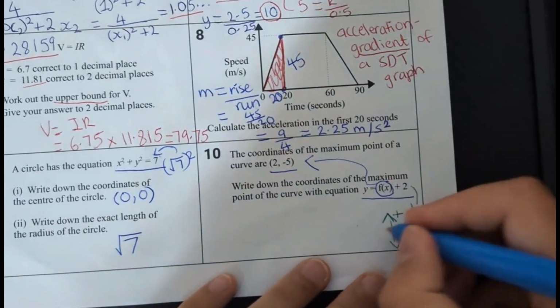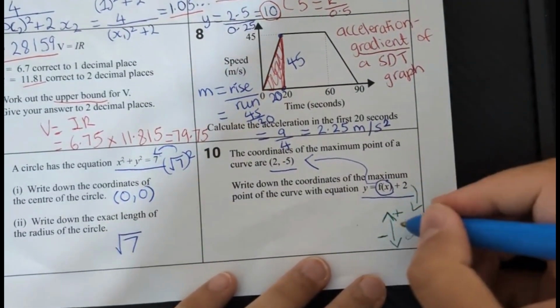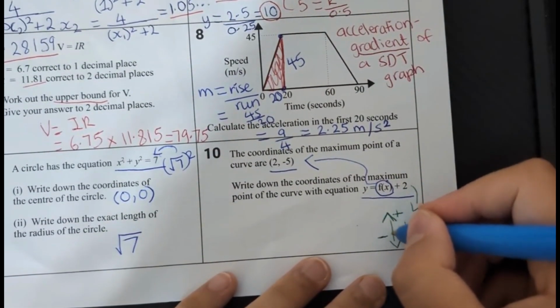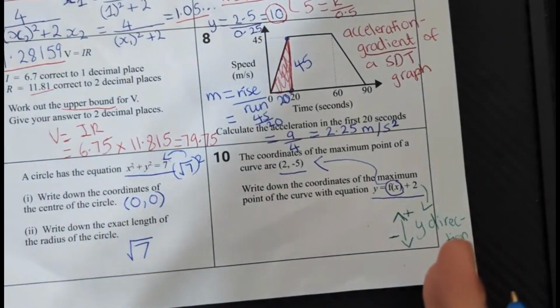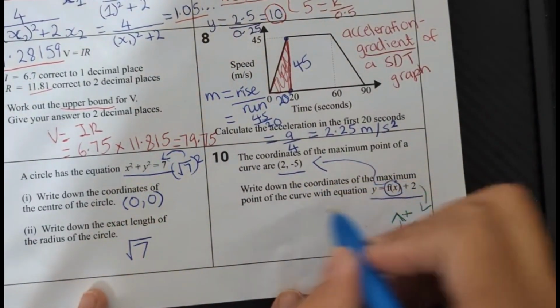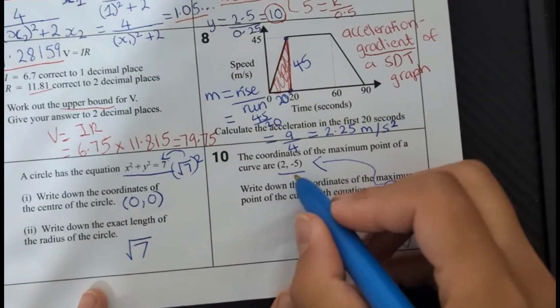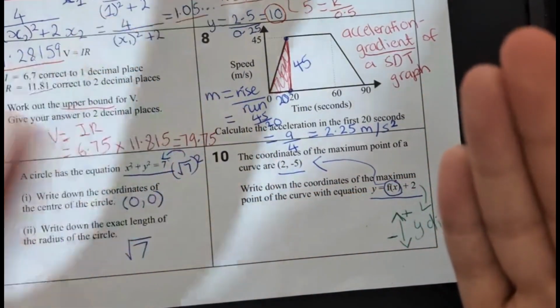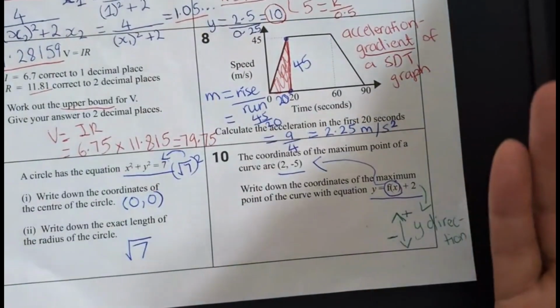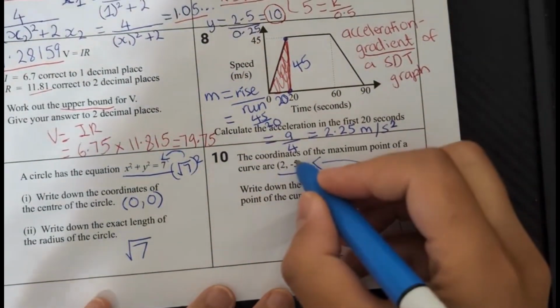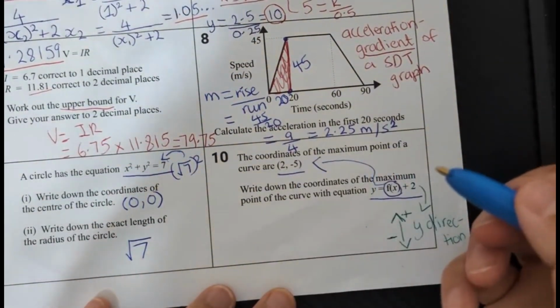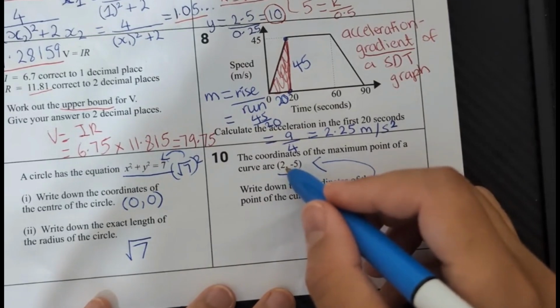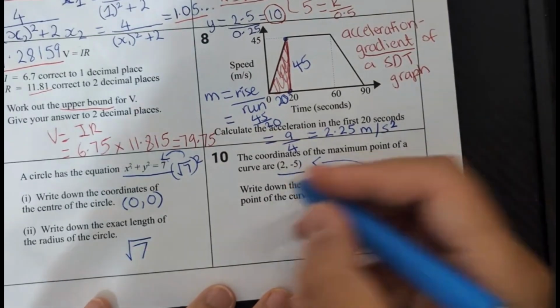If it's a negative sign, my curve is going to be moving down. In this case, it's a plus 2, so the curve is being lifted 2 up. That means I'm going to add 2 to the y coordinate only of the maximum point, because it's been lifted up by 2.